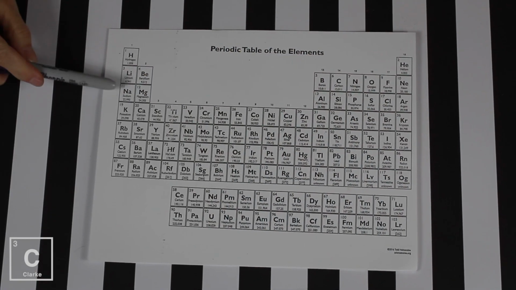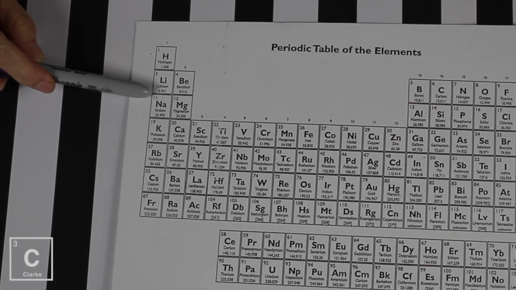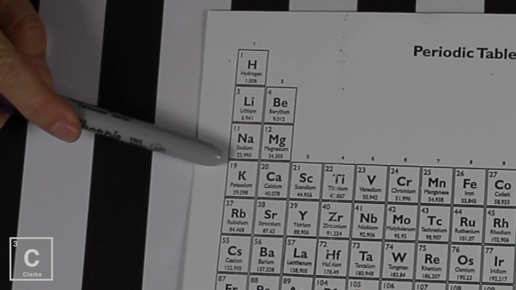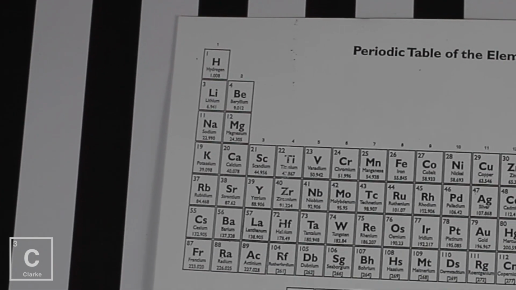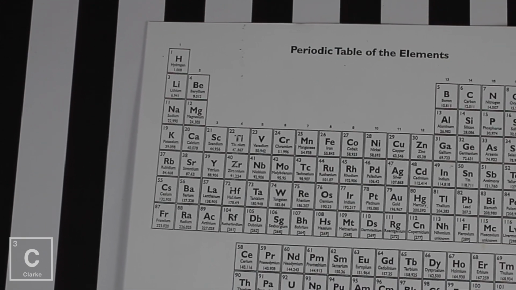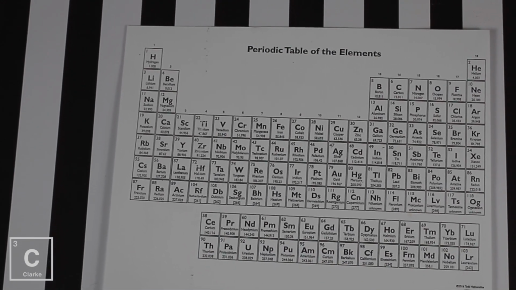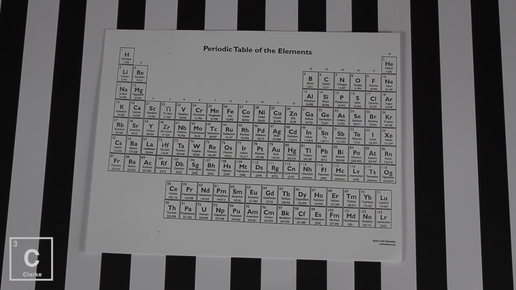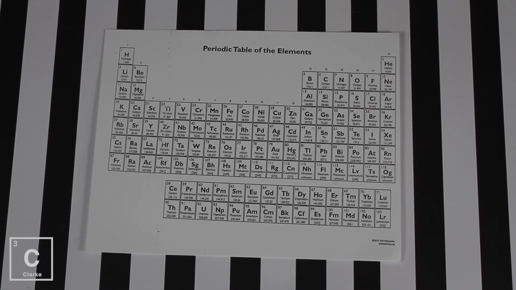Let's look at sodium here. Sodium has atomic number 11, and let's look at its mass number. Wait a minute. Mass numbers are protons plus neutrons. There's only whole numbers of protons, only whole numbers of neutrons. So how do we have a decimal mass number? Well, it's because it's not a mass number. It's an average atomic mass number. That is a topic for a different video.